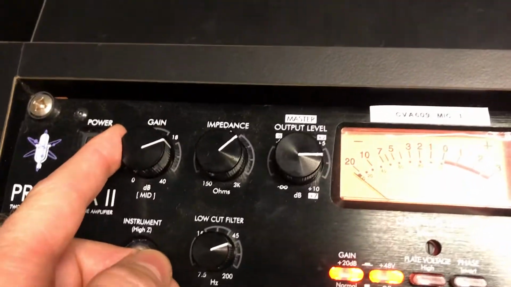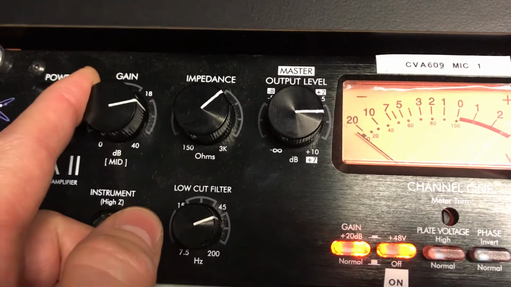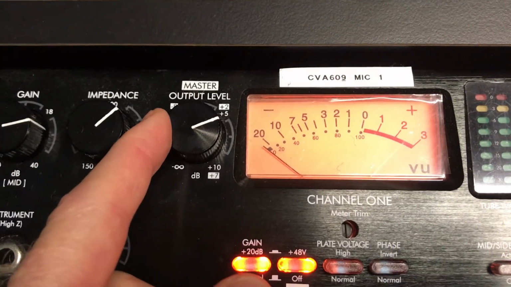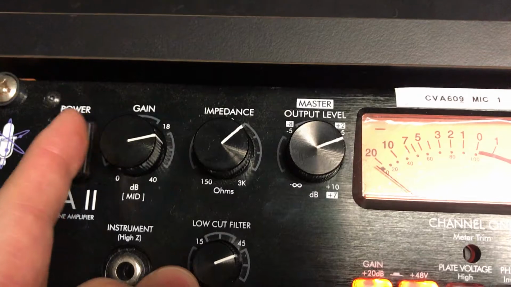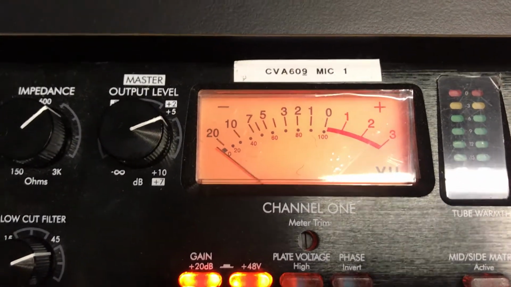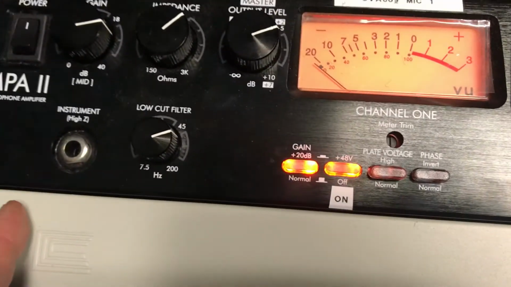So when you connect the mic, well, it's already connected, but when you have someone speaking or singing into the mic, first step is to adjust the gain. The output level, you can put it at 3/4 if you're unsure, but first, most important part is adjusting the input level. Okay, then the output level, you can adjust that.